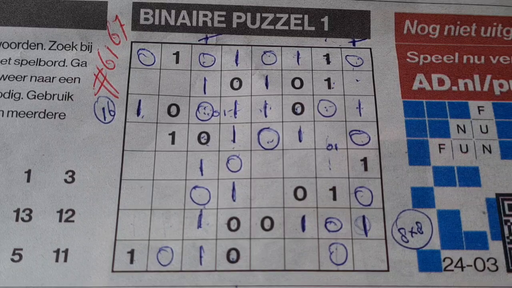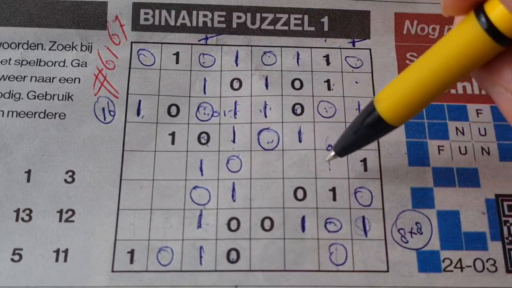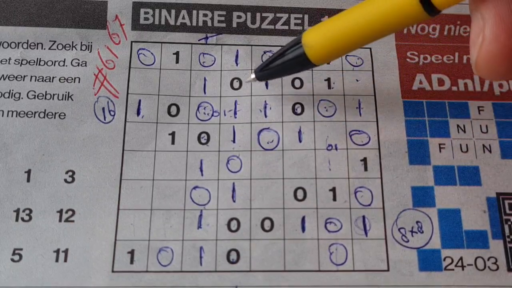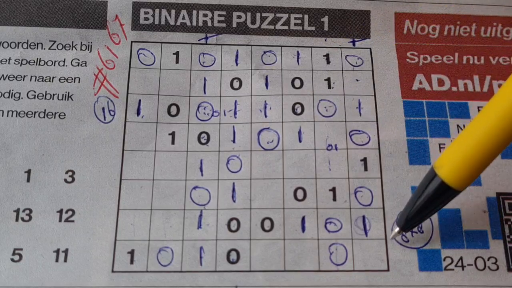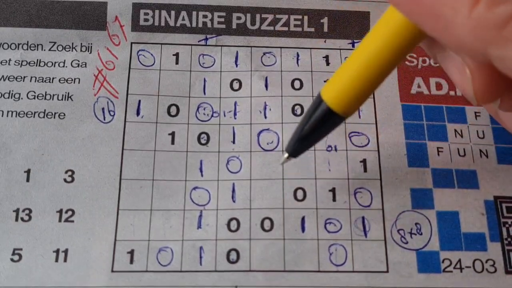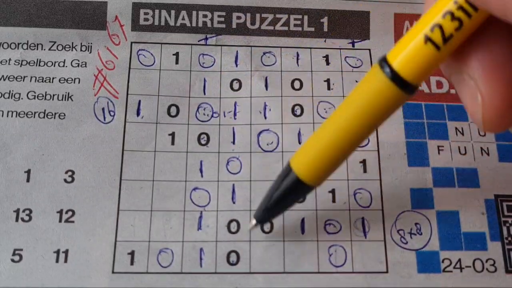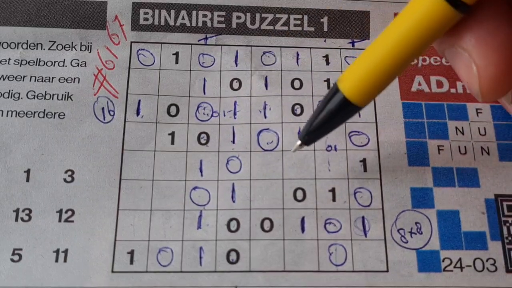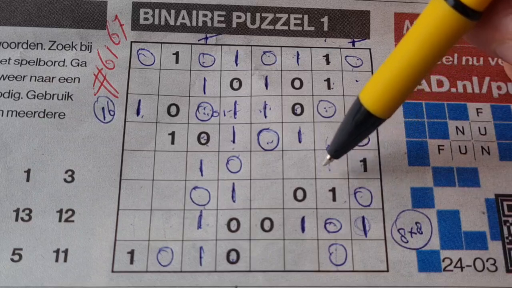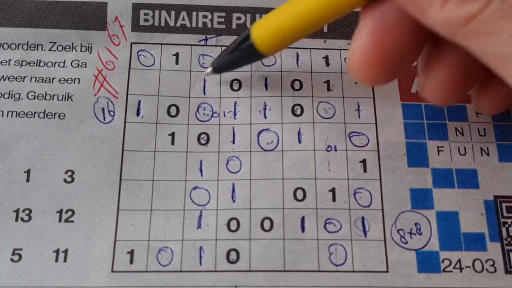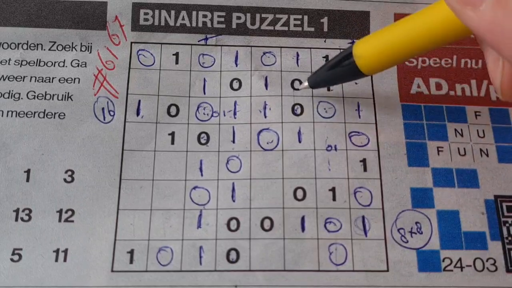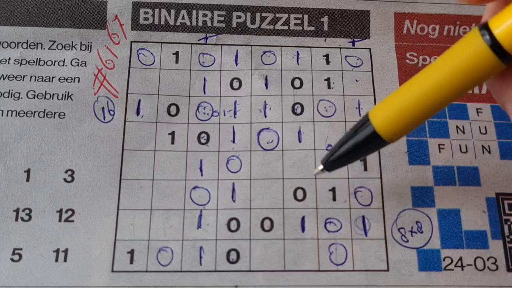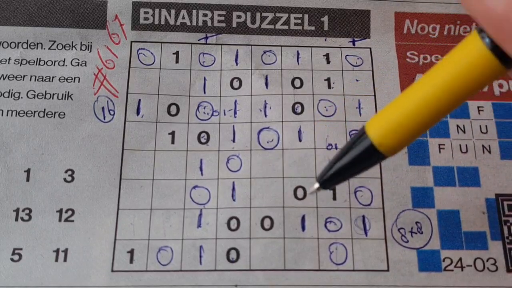Come on, come on, come on. This is taking too long. Where is the opening? The opening, the opening. 010. Do we have 010 here? No. Cannot find the solution here. No. Double O here, no. We don't have double O here. Double one here, no. Ay, ay, ay.